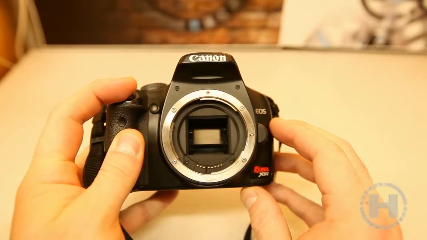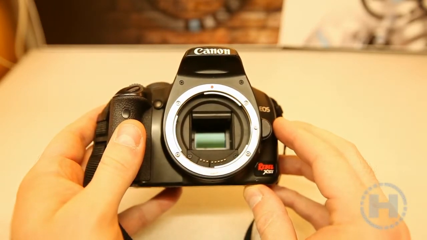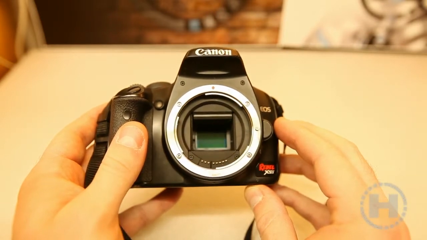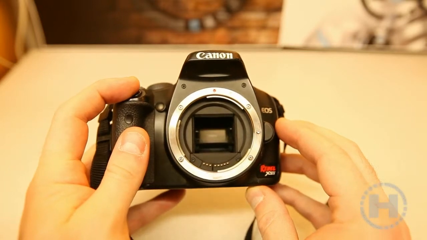So let's just take a look. Again, this is 6 seconds, but if I press it down, you can now see, hopefully I can turn this so you guys can see it, that little green area in there, that is the sensor. That is what is collecting all of the light information, and that ultimately is what is making your photo.